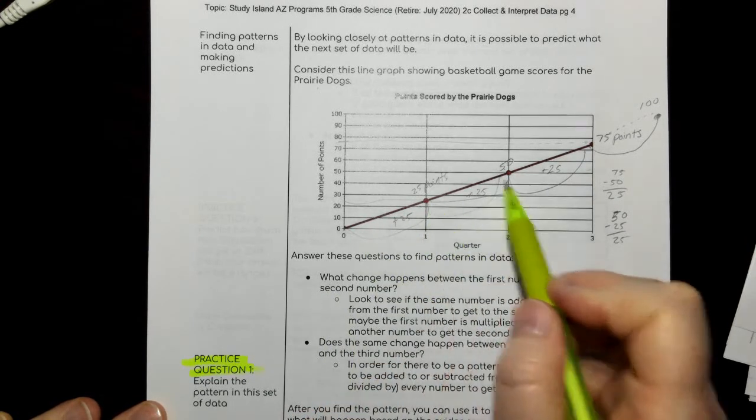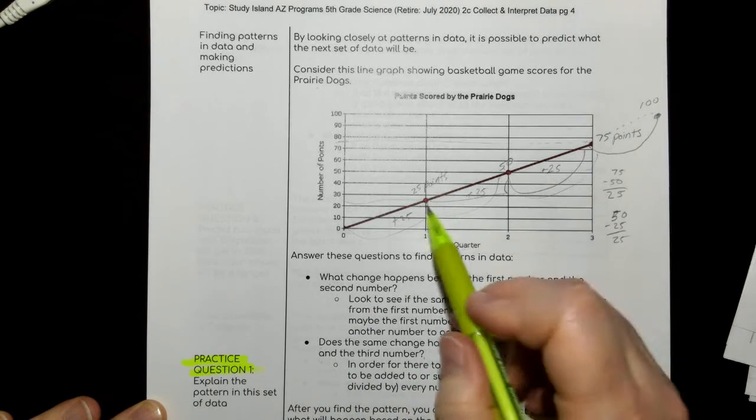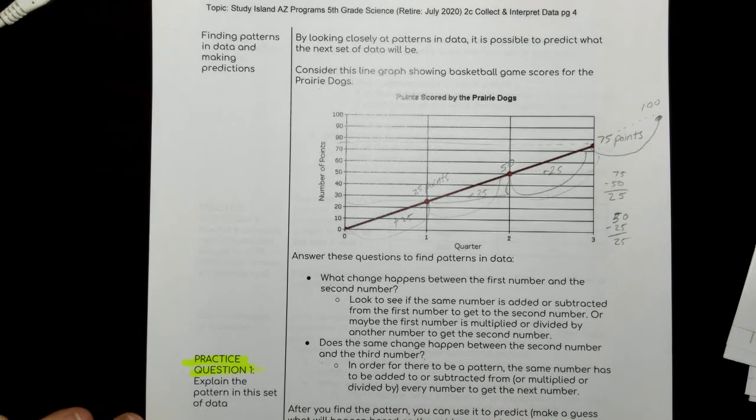So what change happens between the first number and the second number? We saw 25 points. Does the same change happen between the second number and the third? Yeah, it does. It keeps repeating. In order for there to be a pattern, the same number has to be added or subtracted from, or multiplied and divided by, every number to get the next number.